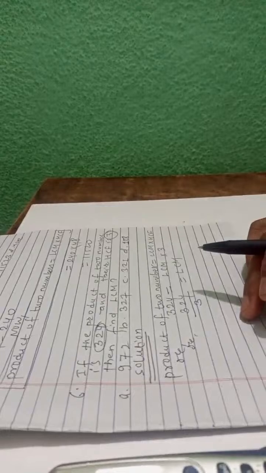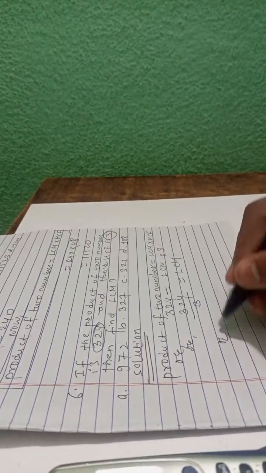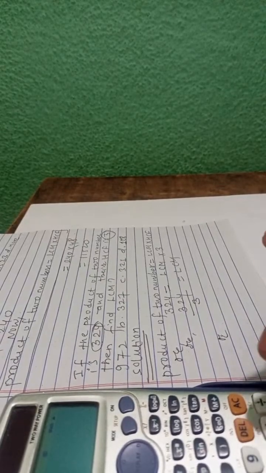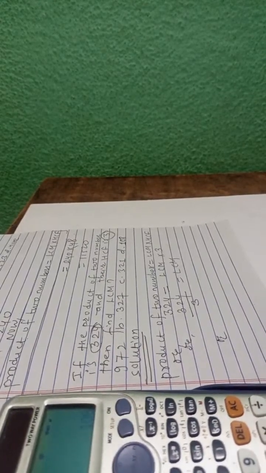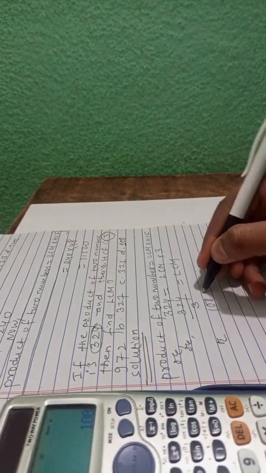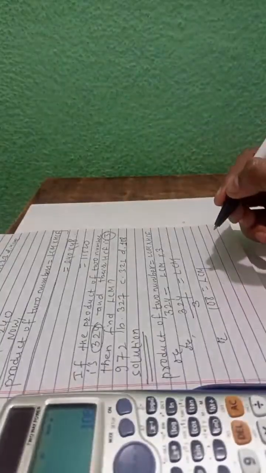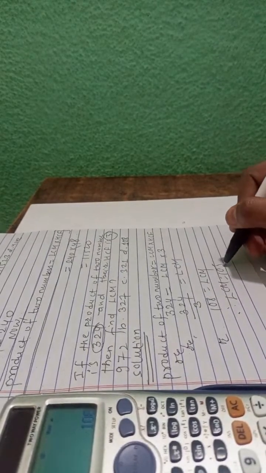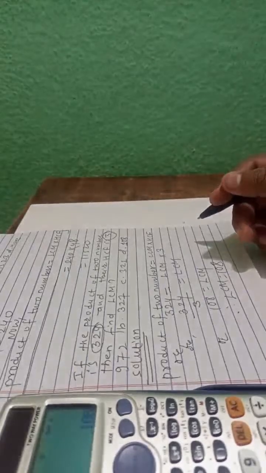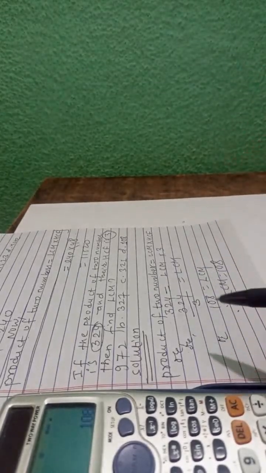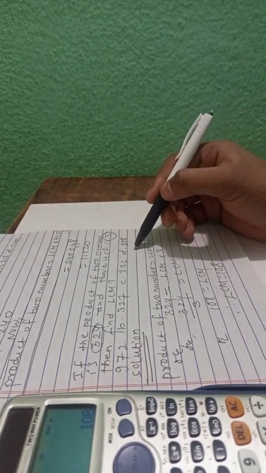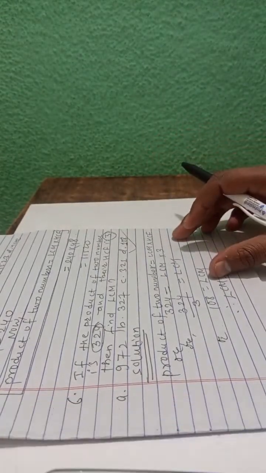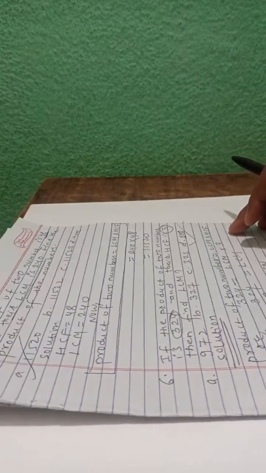If you divide this value, you will get the value of LCM. 324 divided by 3 is equal to 108. So the value of the LCM is 108, which is the correct answer. So option D is the right answer.